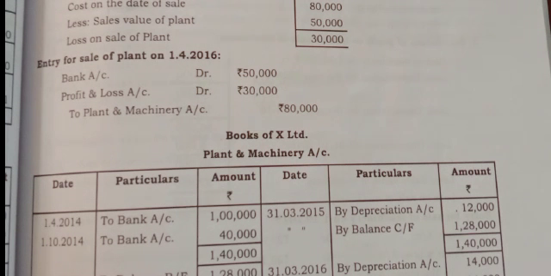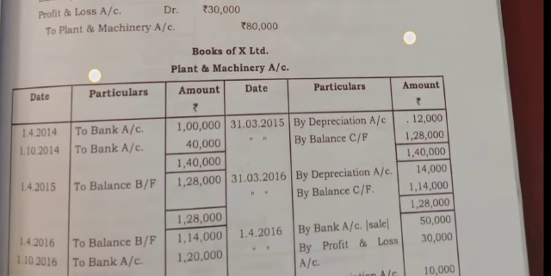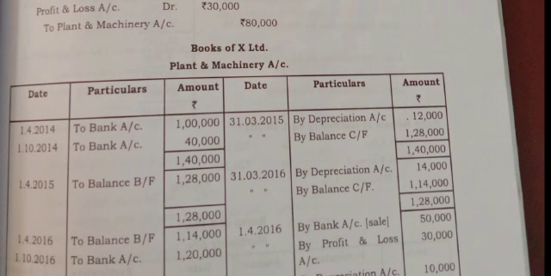So to plant and machinery 80,000. Like that we have done the journal entries. Move on to the ledger. In the books of X Limited, note down the ledger: plant and machinery account. As usual we have 6 columns. The first column is date, second particulars, and then amount, again date, particulars, amount. Left hand side should be debit, right hand side should be credit.